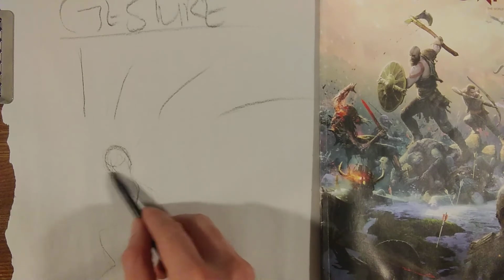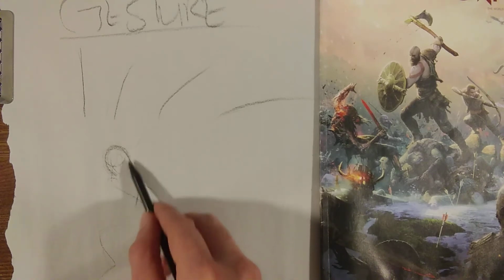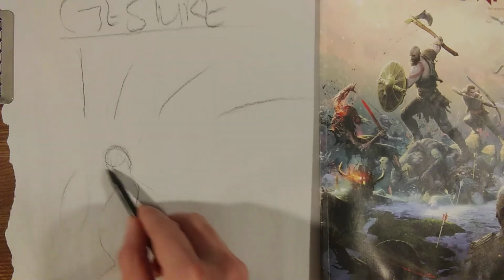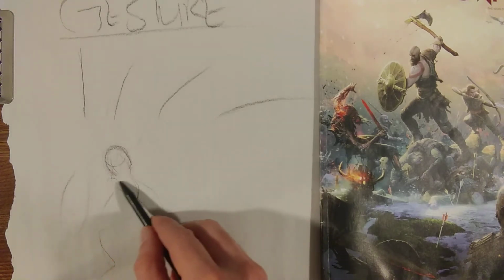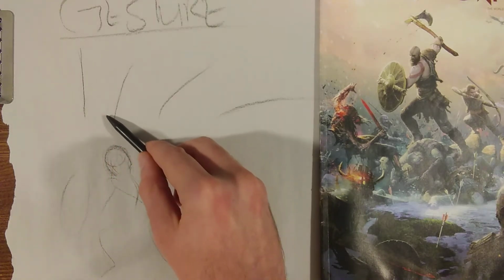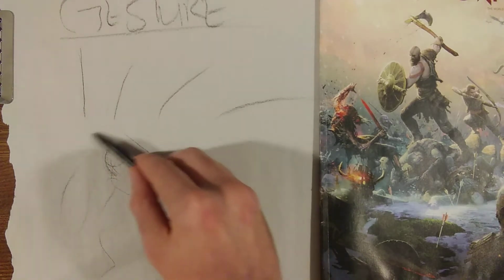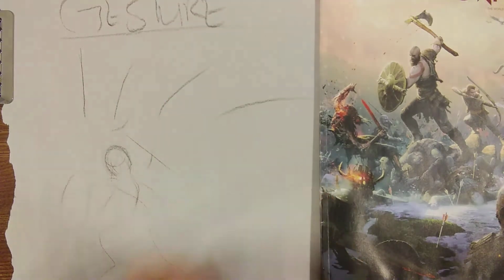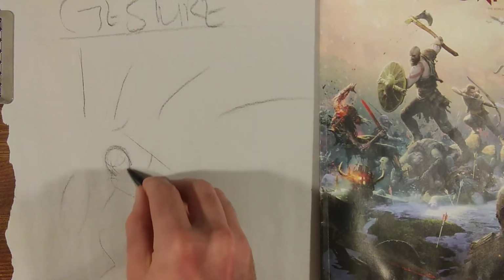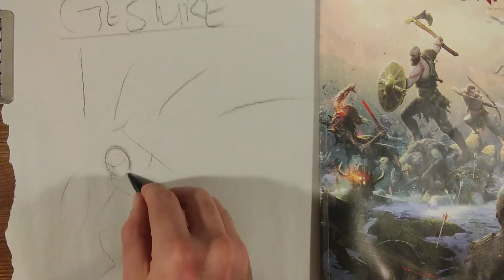Okay, his shoulder's coming way out, and then he's holding this shield. And his back arm coming way up, and you have the axe. And it's pointed in that direction. Okay, so here we go, back over it. One thing at a time.